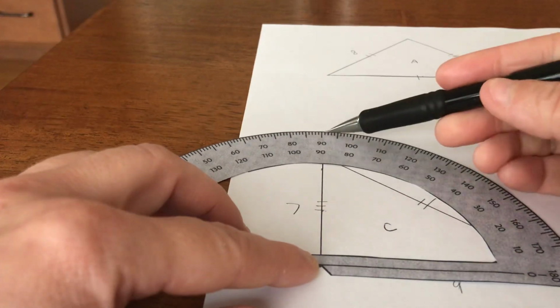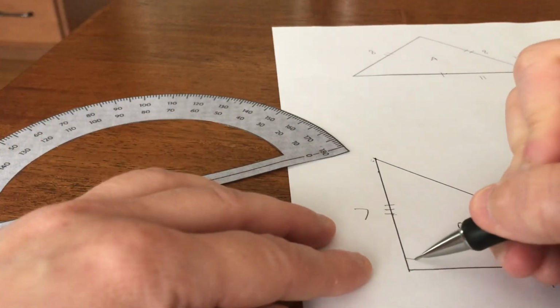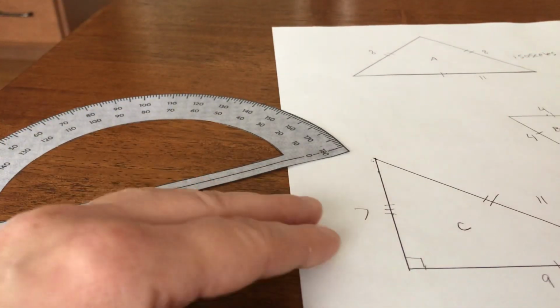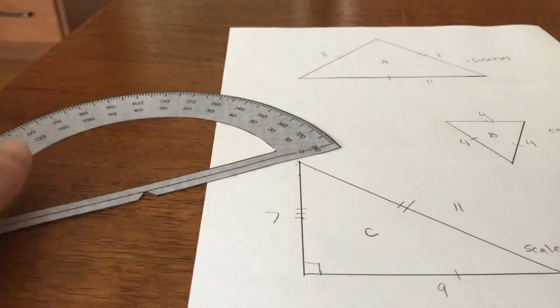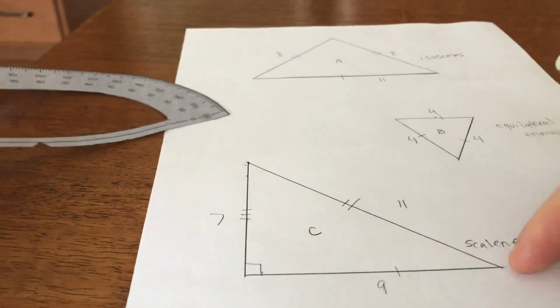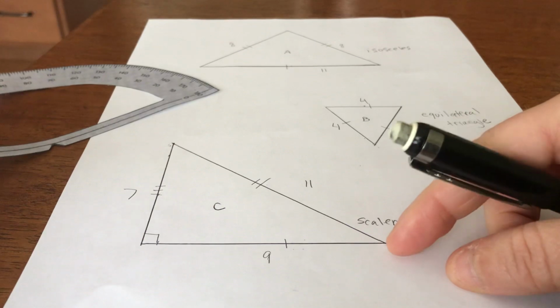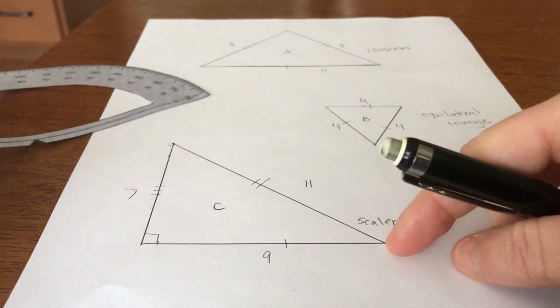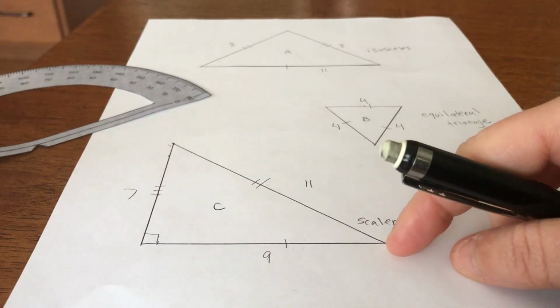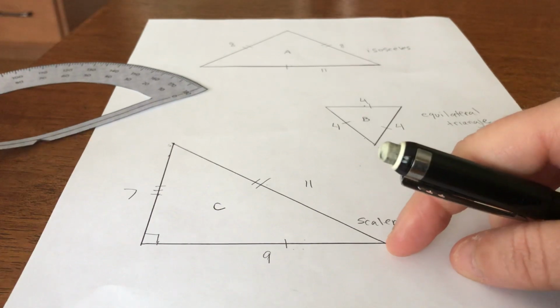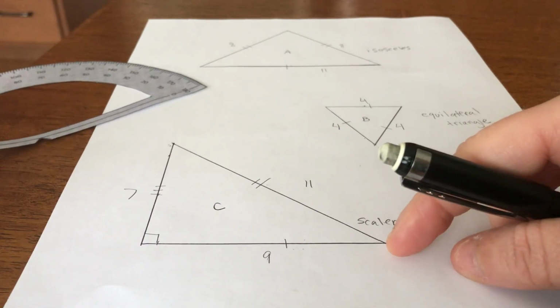Hey, it's 90 degrees. I bet you knew that already. So I'm going to put this symbol here, 90 degrees. Come over here. Now, this angle looks small. It looks smaller than 90 degrees. So I'm going to have to use the smaller set of numbers on the protractor.